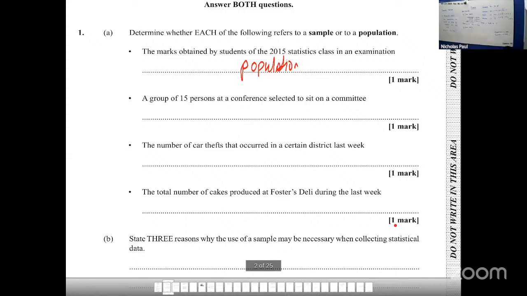A group of 15 persons at a conference selected to sit in a committee. The number of cars that occurred in a certain district in the last week. So that will be population.